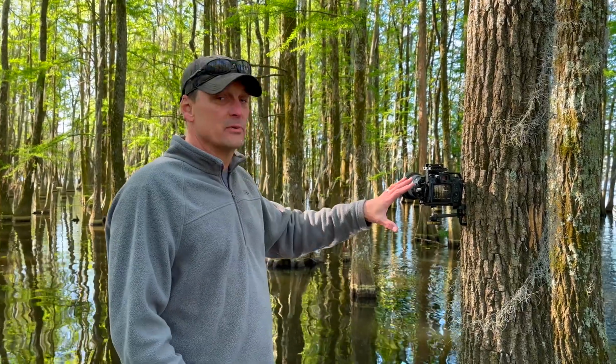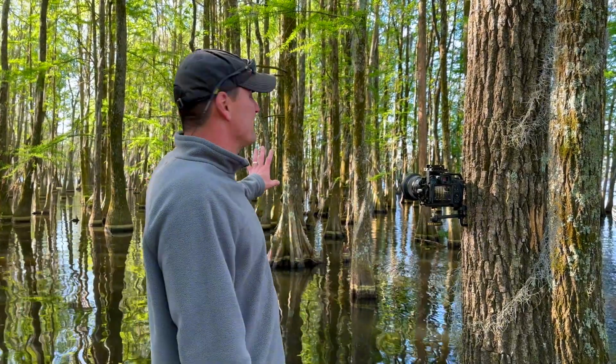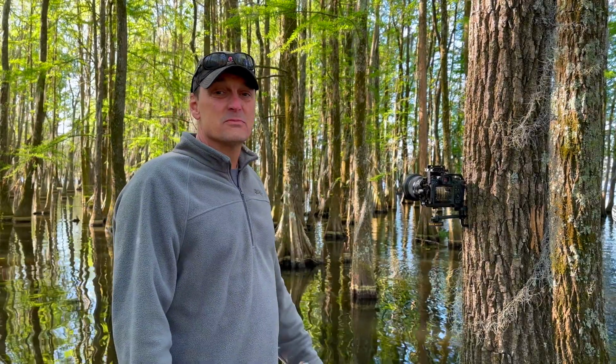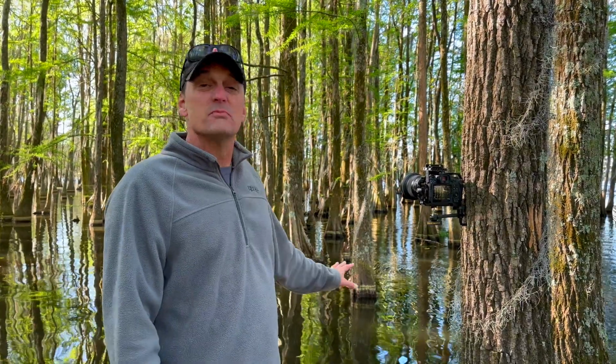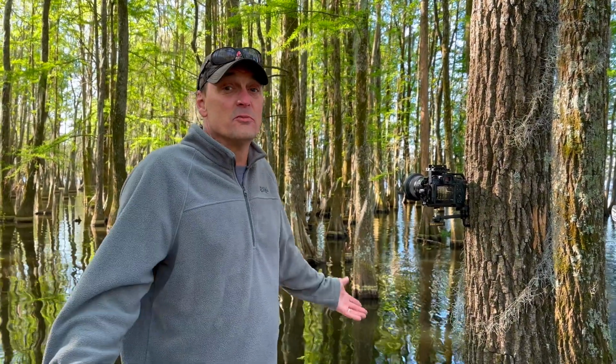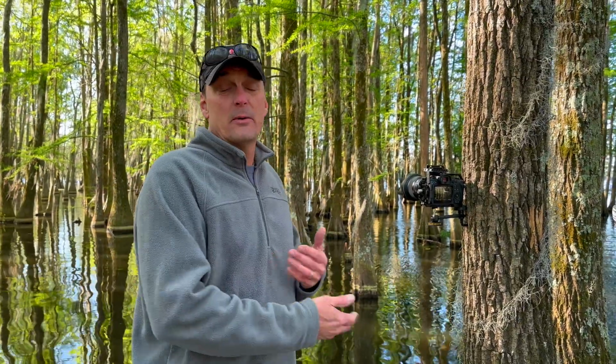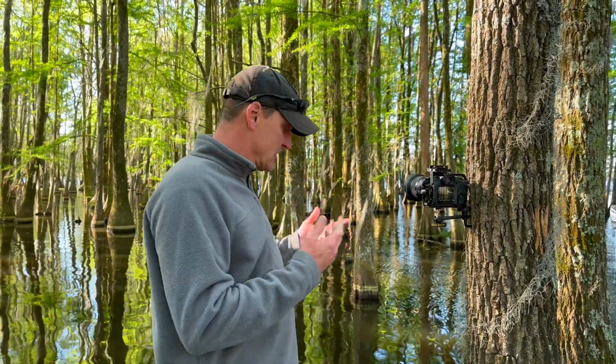The camera is completely locked down and stable. There's very, very little breeze moving, and the water is fairly calm. So there's no movement, and shutter speed is not really critical at this point. So I'm probably going to choose a pretty slow shutter speed so that I can get my ISO down as low as possible. So let's see what we got.